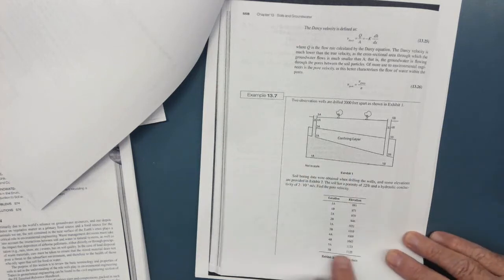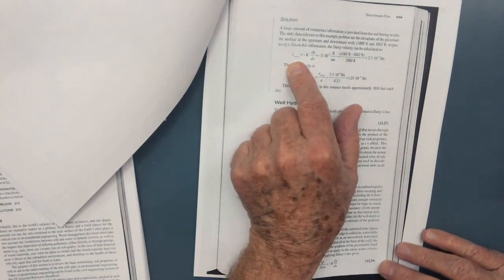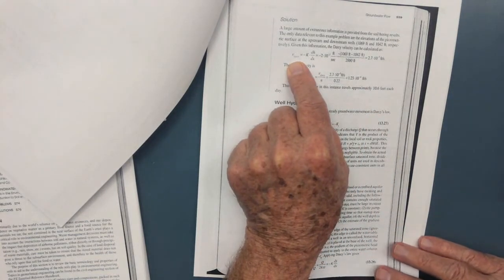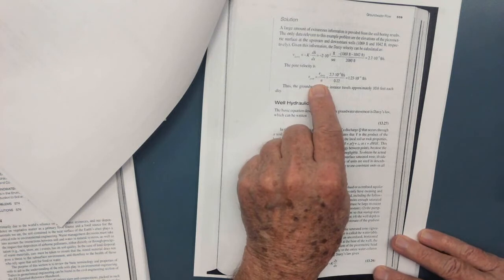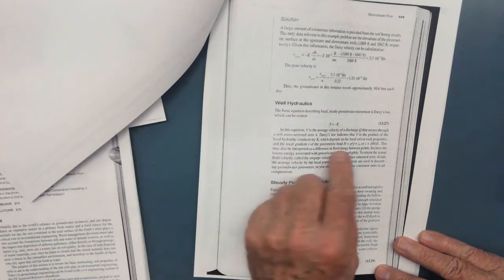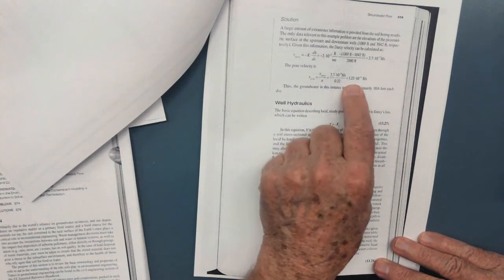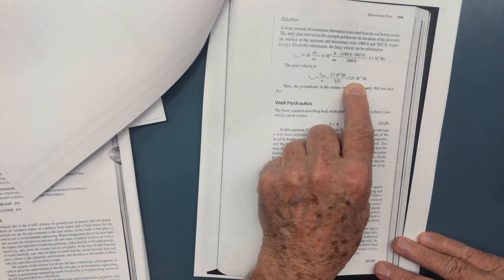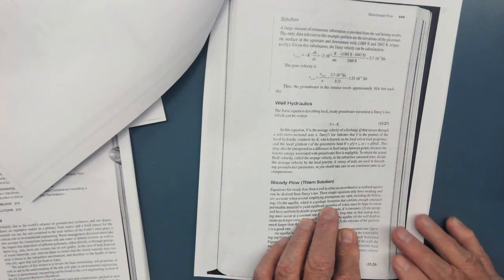So anyway, he goes through it. It's just Darcy's law, but then you notice he gets V Darcy. That's the big V, the approach velocity. So he gets 2.7 times 10 to the minus 5 feet per second, and then what's he got to do? Notice he divides by 0.22. I'm saying he, I don't know who wrote the book. He, she, they. Okay? So divide by that, and the actual pore velocity is going to be about 5 times faster. And he says, okay, about 10.6. Well, that's fine.